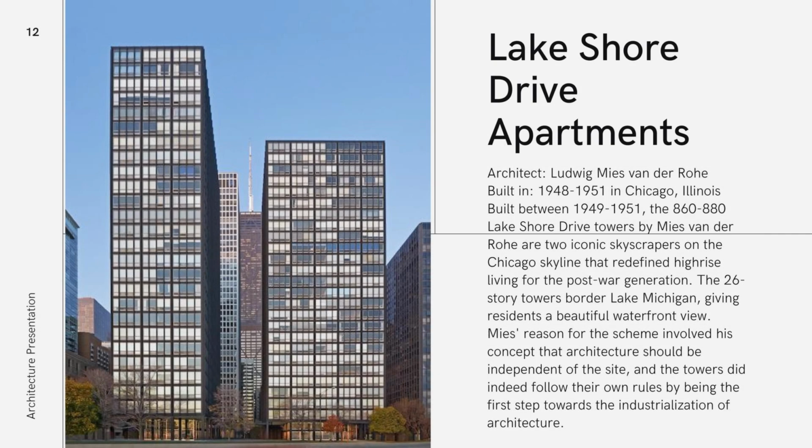Another example would be the Lake Shore Drive Apartments, designed by Ludwig Mies van der Rohe and built from 1948 to 1951 in Chicago, Illinois. Built between 1949 and 1951, the 860 to 880 Lake Shore Drive Towers by Mies van der Rohe are two iconic skyscrapers on the Chicago skyline that redefined high-rise living for the post-war generation. The 26-story towers border Lake Michigan, giving residents a beautiful waterfront view.